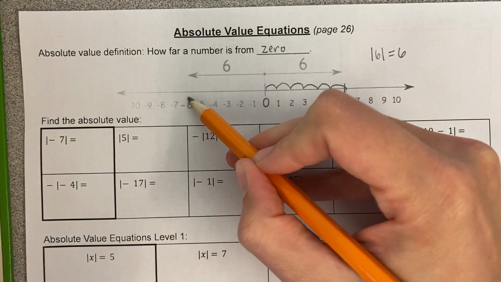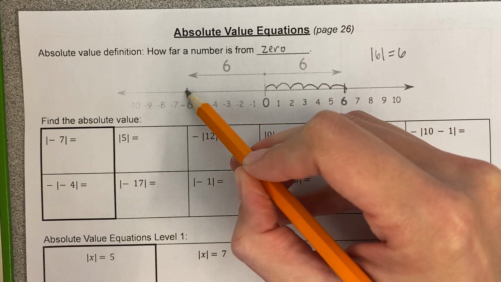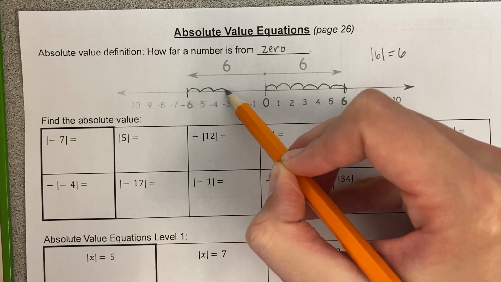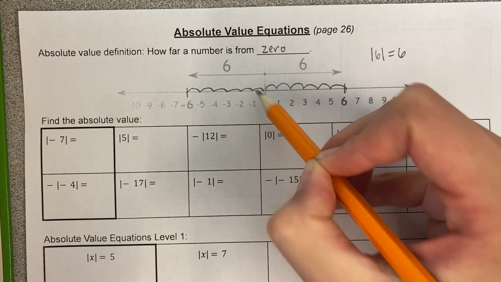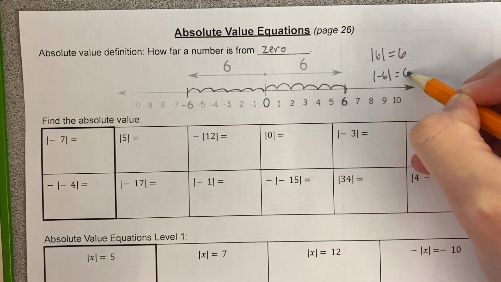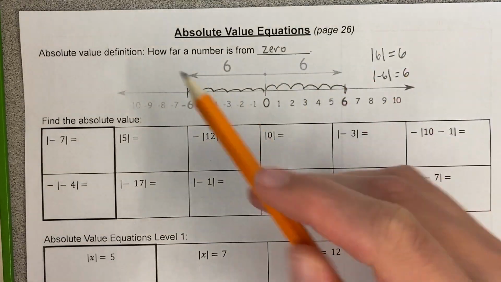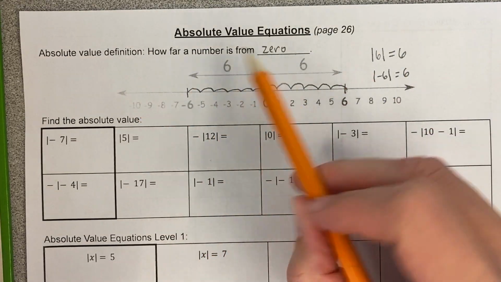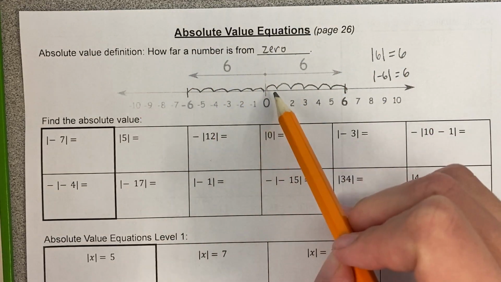Now, what about negative 6? Look, negative 6 is 1, 2, 3, 4, 5, 6 units from 0. So the absolute value of negative 6 is also 6. Okay? Now, here's what actually ends up happening, right? This is the definition: how far a number is from 0.